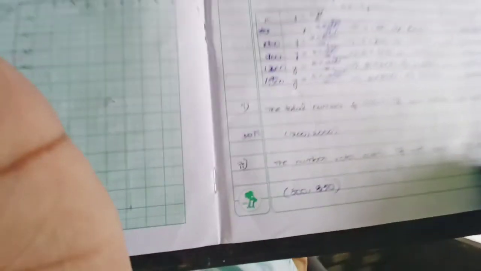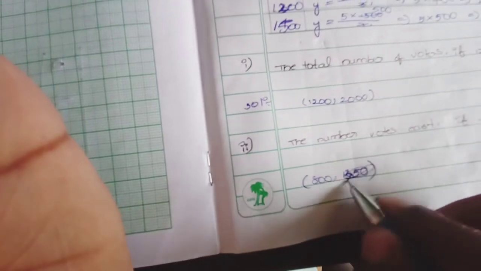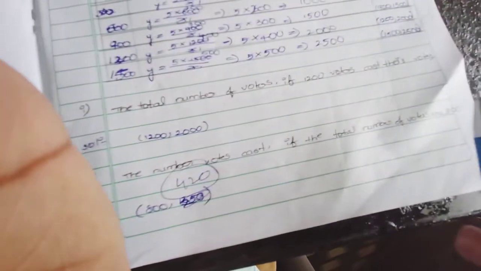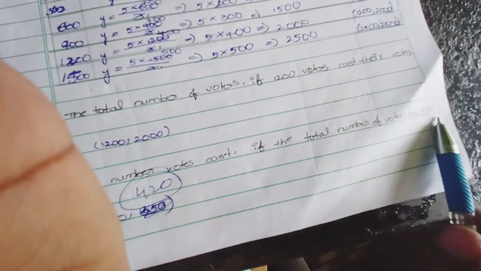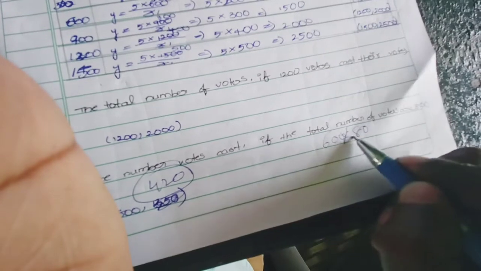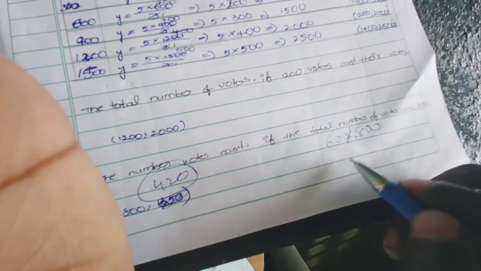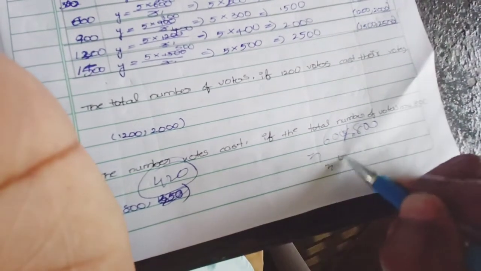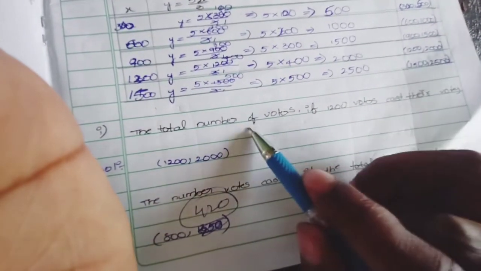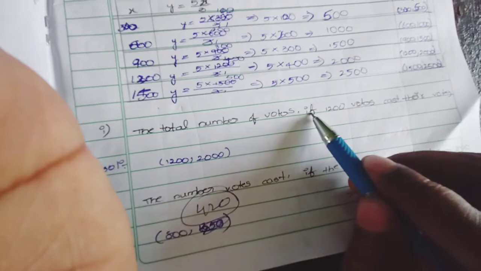If the total number of voters is 800, then 60% of 800 will be 480.